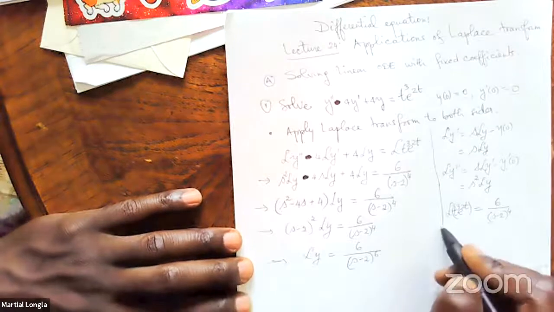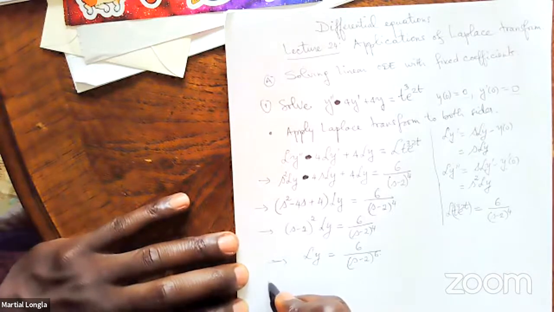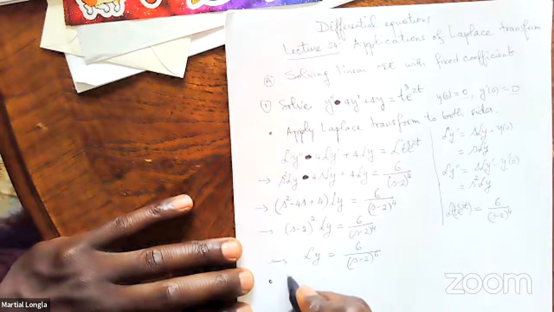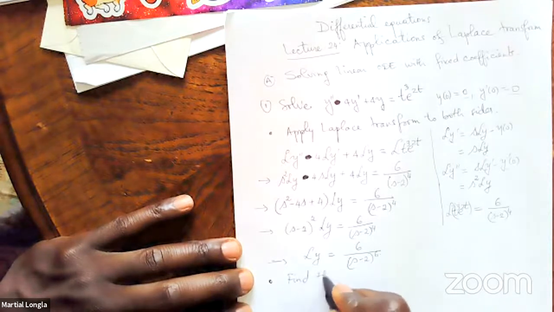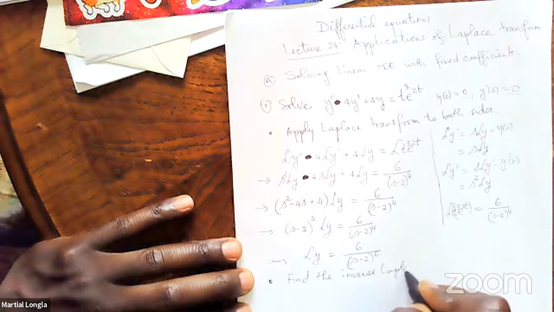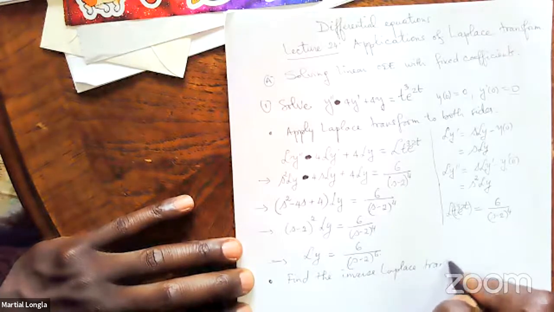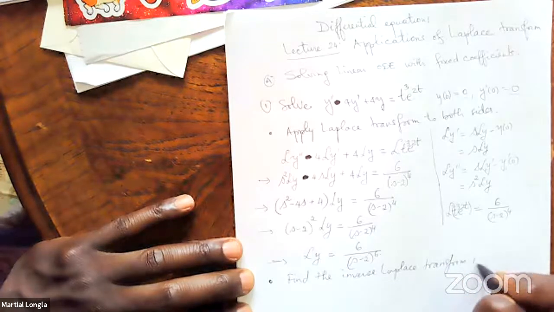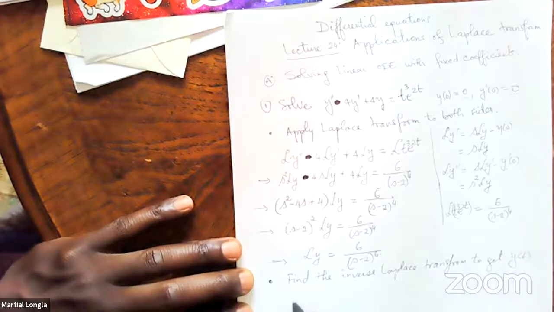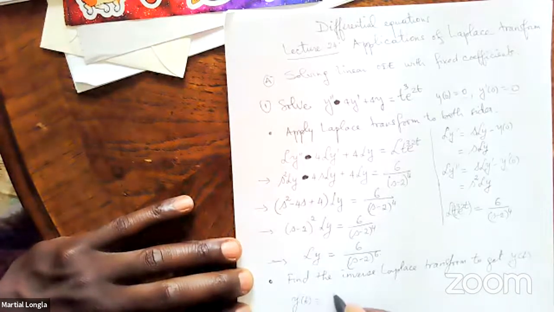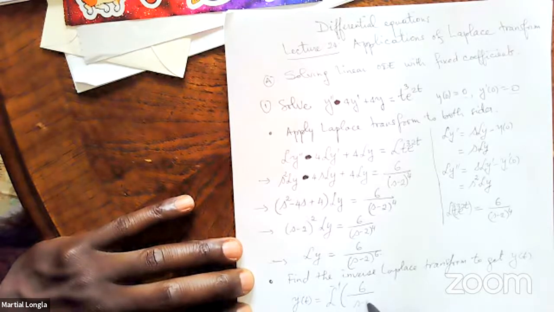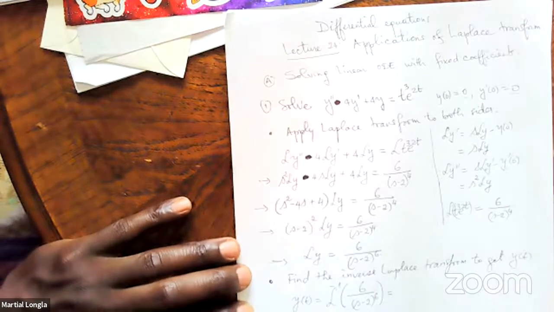So that's what you get. Then you find the inverse Laplace transform to get y of t. So y of t is inverse Laplace transform of 6 over s minus 2 to the power 6.